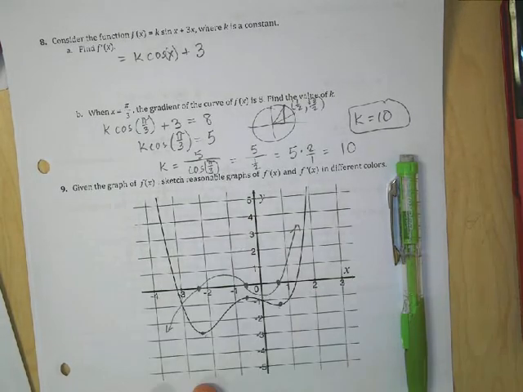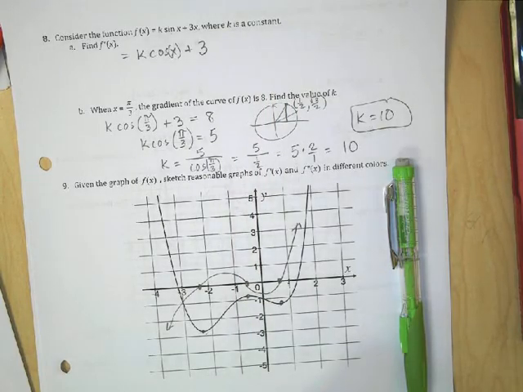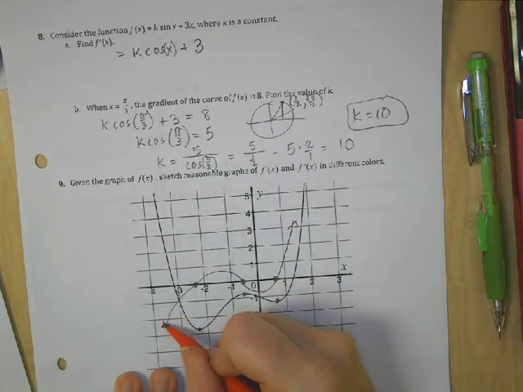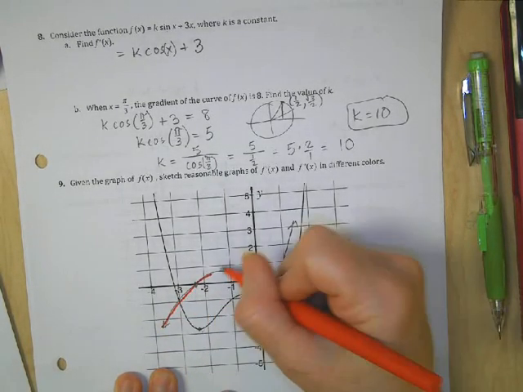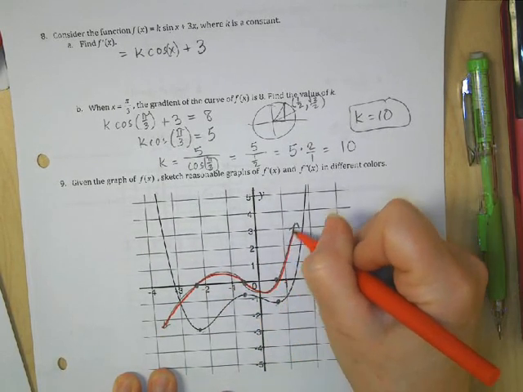It says use different colors. Okay, this clearly is not an IB test question. It wouldn't say use different colors because you are only allowed to use blue or black pen, that's it, on the IB exam. So this is like a fake IB question, but that's okay. We'll do it anyway. So here is my first derivative, okay?